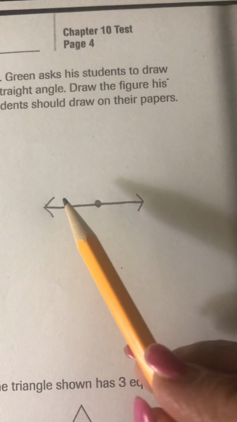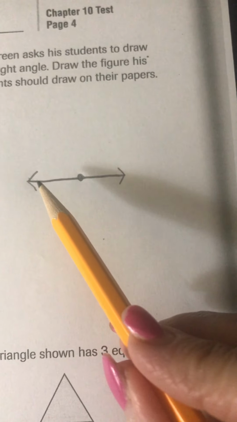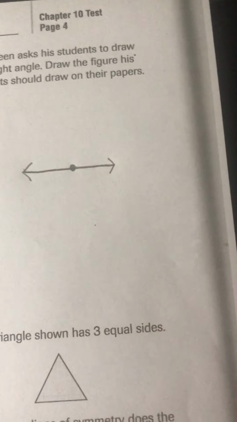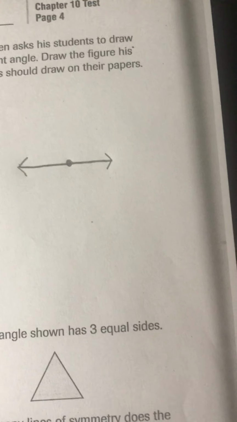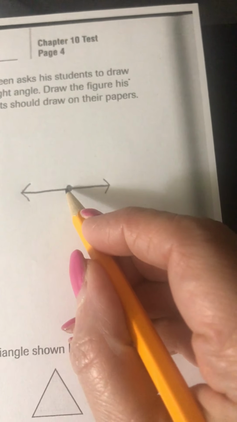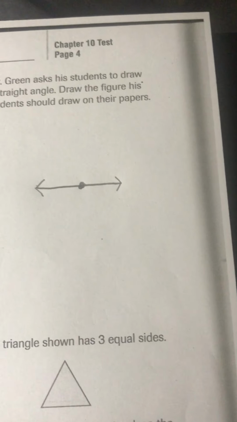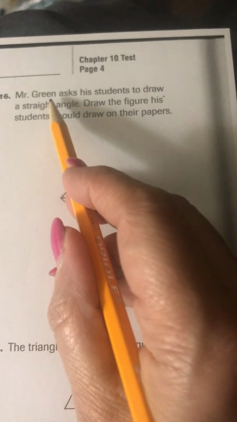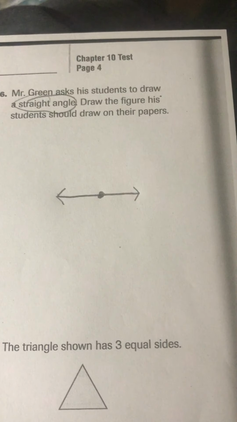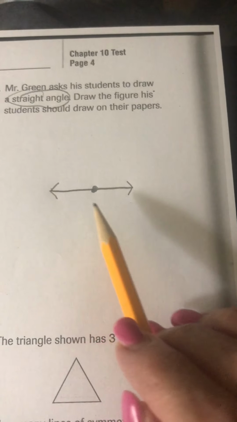So you could draw it, of course, with your ruler, and I hope you used your ruler, one straight line. Arrows have to be on both sides, but you can't just leave it that way, because if you did, it would just be a straight line. You needed to show the vertex, so make sure you put a dot in the middle for your vertex. Otherwise, it's not a straight angle, and that's what they were looking for. Otherwise, it would be just a line. Okay, make sure that vertex is in there, that dot.